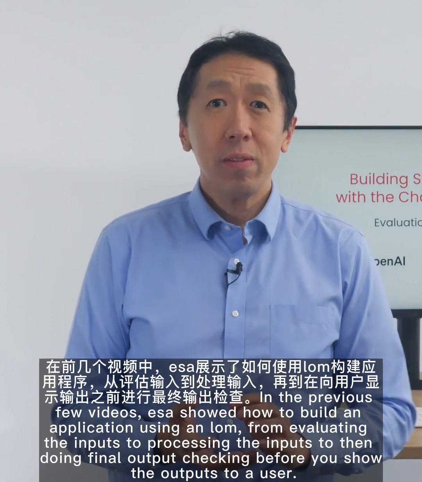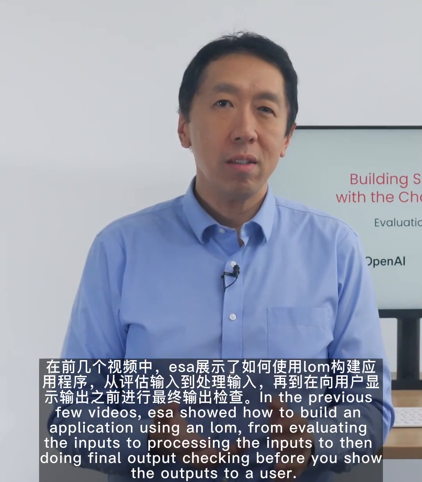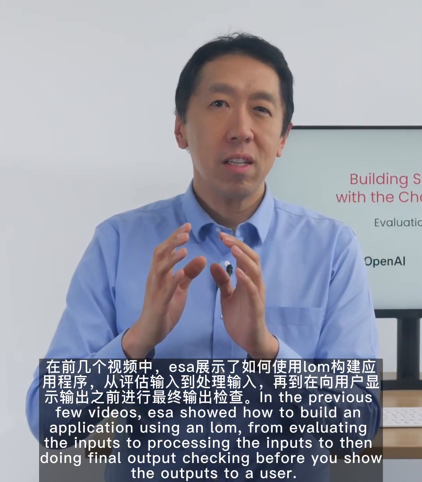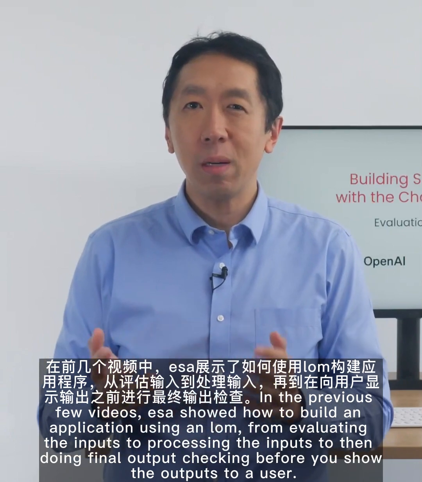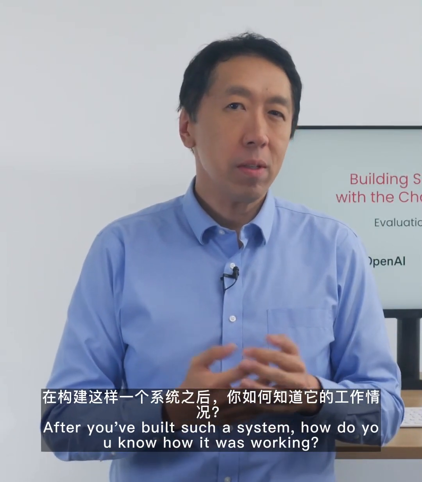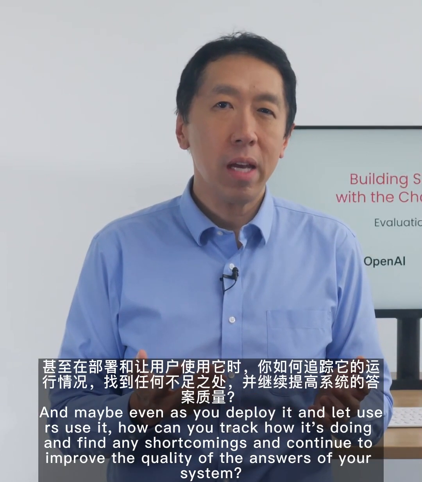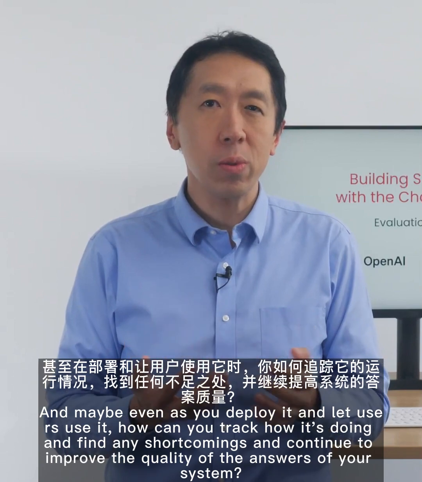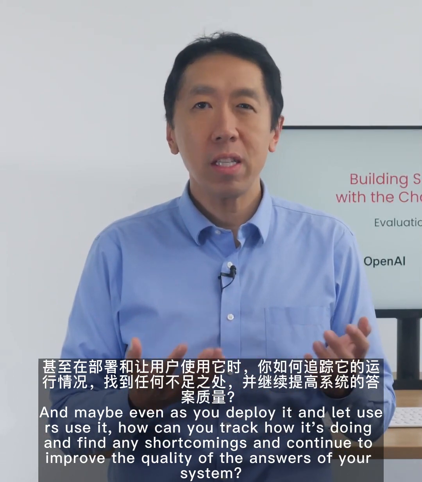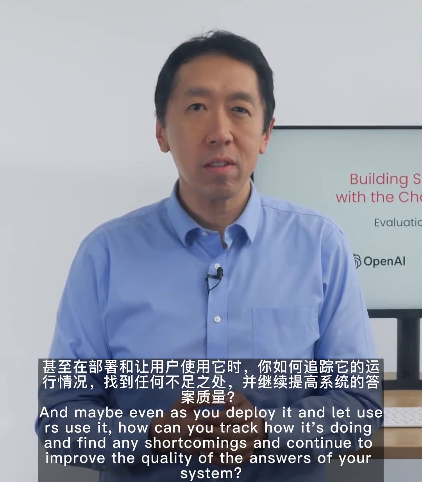In the previous few videos, Isa showed how to build an application using an LLM, from evaluating the inputs to processing the inputs to then doing final output checking before you show the output to a user. After you've built such a system, how do you know how it was working? And maybe even as you deploy it and let users use it, how can you track how it's doing and find any shortcomings and continue to improve the quality of the answers of your system?